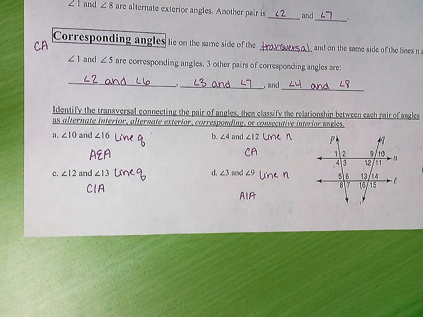So again, your transversal has to hit both of those angles. They have to make up one of the rays that makes those angles. And then you want to label what type of angles those are.